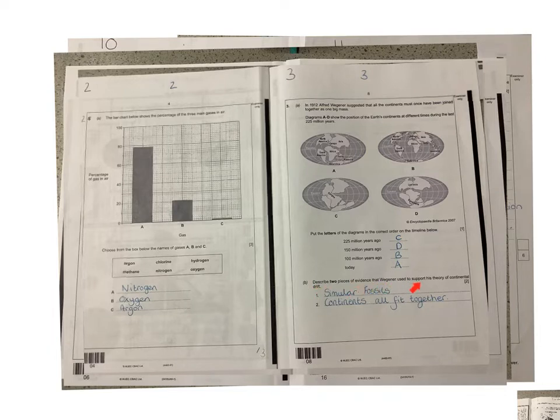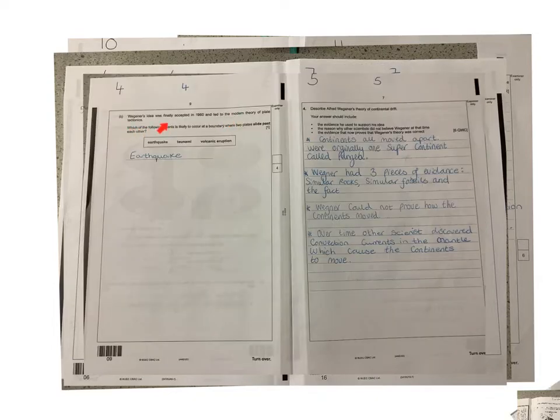Describe two pieces of evidence that Wegener used to support his theory of continental drift. Similar fossils and the continents all fit together like a jigsaw. You could have written similar rocks, similar plants. The final part of this question talks about how his idea was only accepted in 1960. Which of the following events is likely to occur at a plate boundary where they slide past each other? Again, they gave you options and it would have been earthquakes.